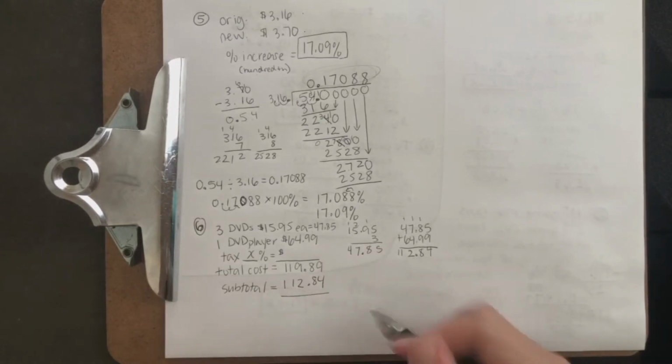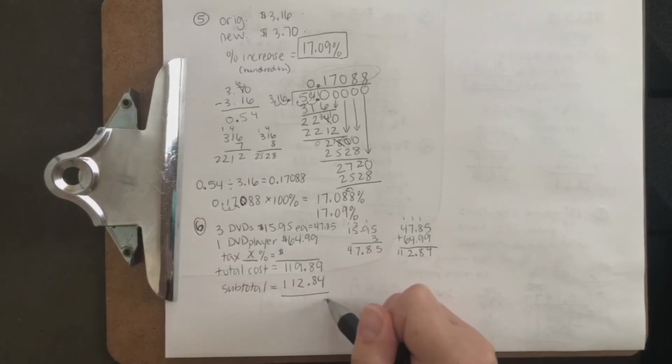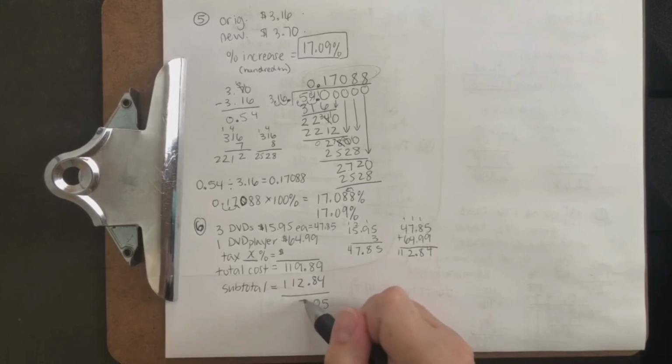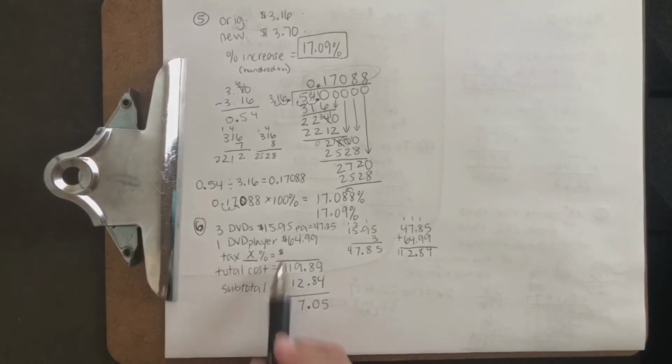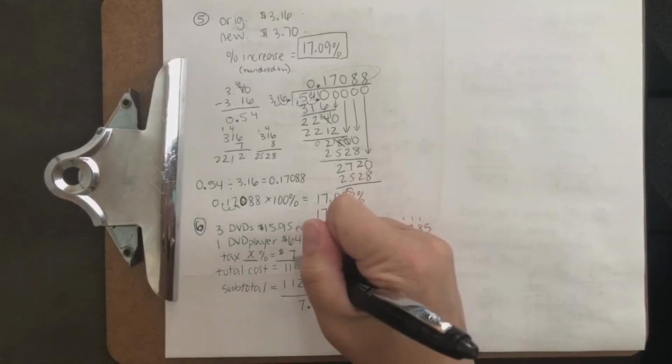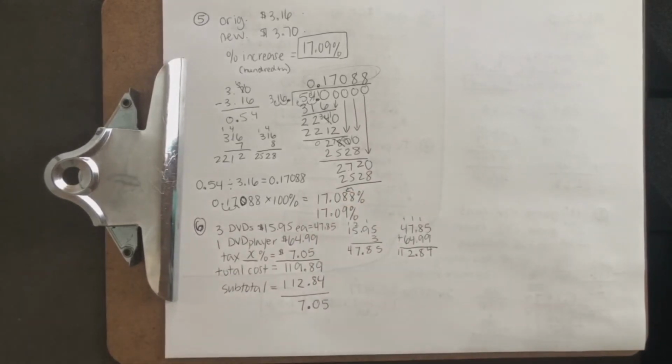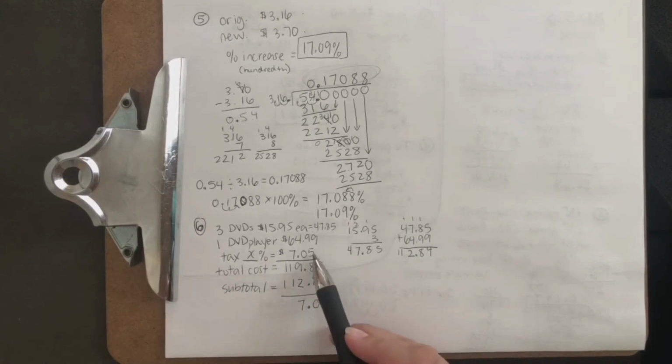So now we can take the total cost minus the subtotal and get the tax, at least the tax in dollar amount. 9 minus 4 is 5, 8 minus 8 is 0. We'll put the decimal. 9 minus 2 is 7. So the tax in dollars is 7.05, or $7.05. Okay. That's just the tax in dollars.